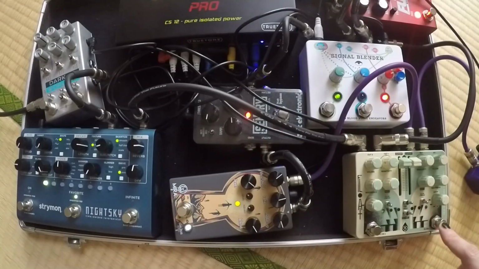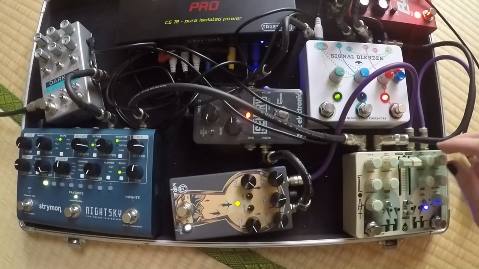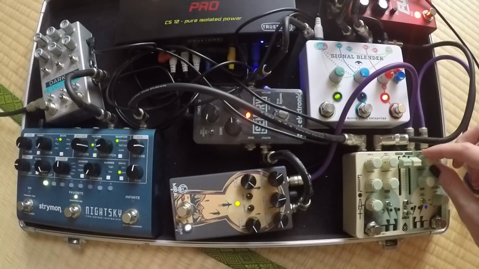Okay, moving on to pre-fuzz filtering. Okay, we're on a sine wave. Let's see how this sounds. And sensitivity, I'm going to put back here again.